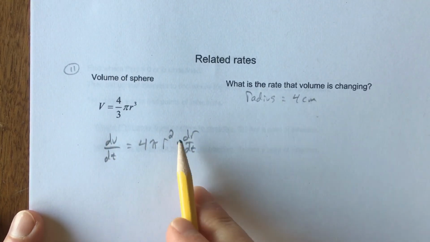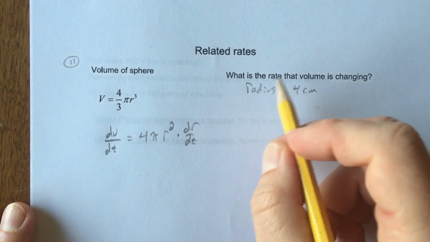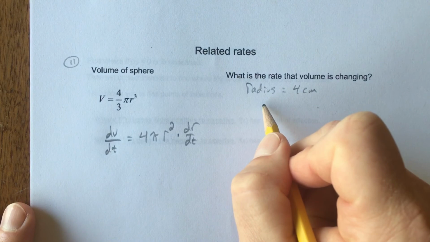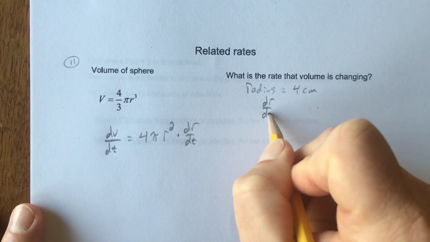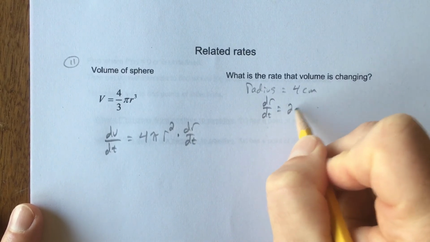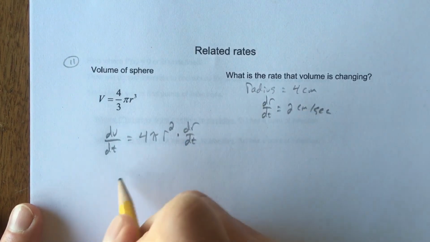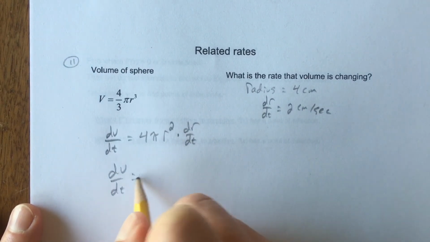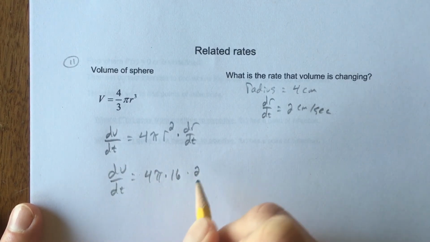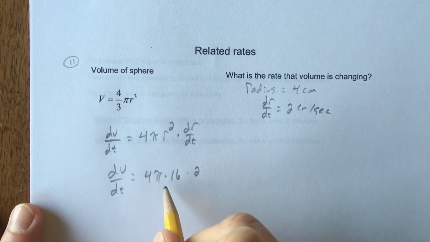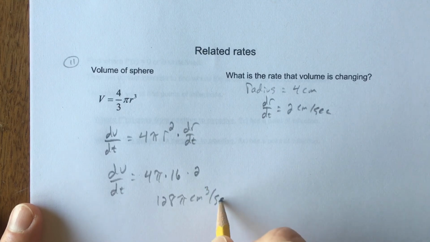And then what we're going to do is put 4 into there. We also probably need, I'm sorry if you paused this early and said, well, what the heck is the dr/dt? dr/dt, we'll say, is 2 centimeters per second. So my apologies for that. Let's put all that in there. dV/dt is equal to 4 pi times 16 times 2. And so that should give us 128 pi cubic centimeters per second.